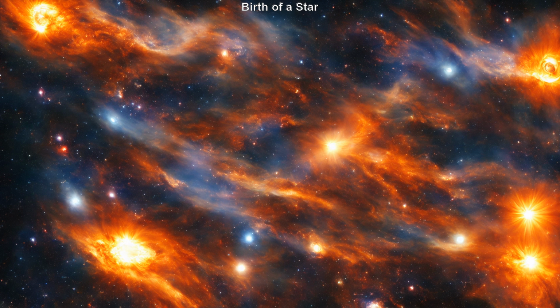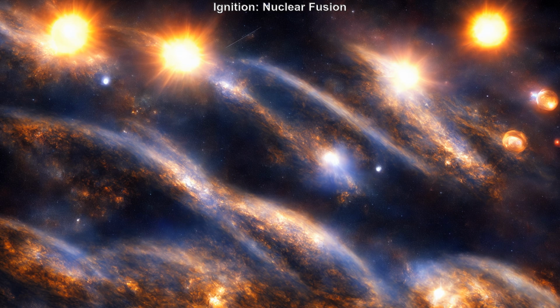Our Sun began as a vast cloud of gas and dust, a nebula collapsing under its own gravity. This contraction increased density and temperature, setting the stage for nuclear fusion. As the core reached 15 million degrees Celsius, hydrogen atoms began fusing into helium, releasing tremendous energy. This marked the birth of our Sun as a main sequence star.